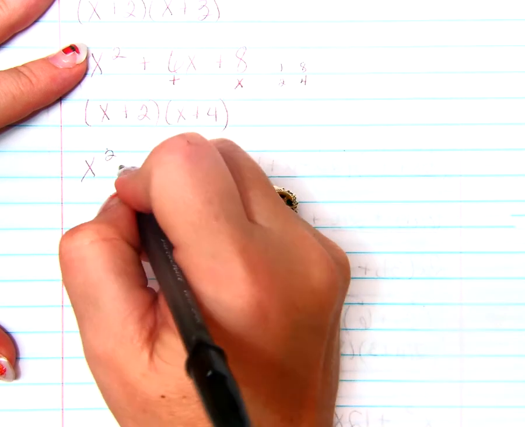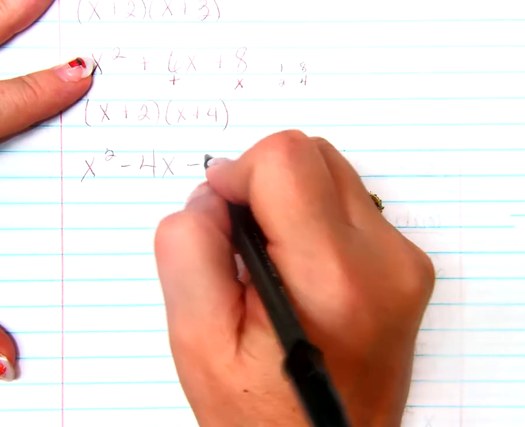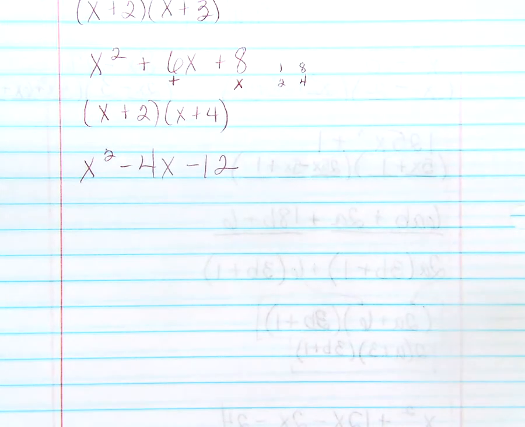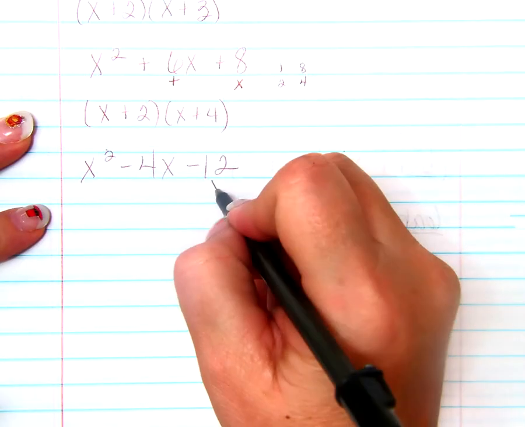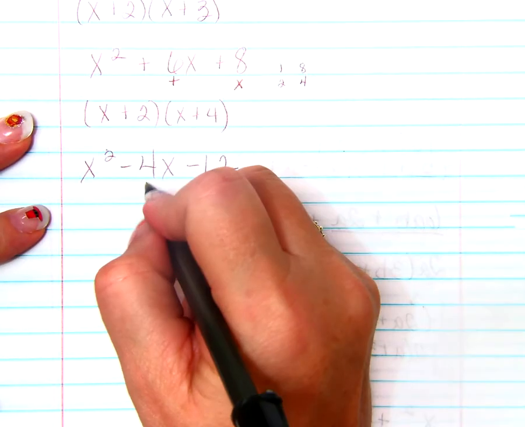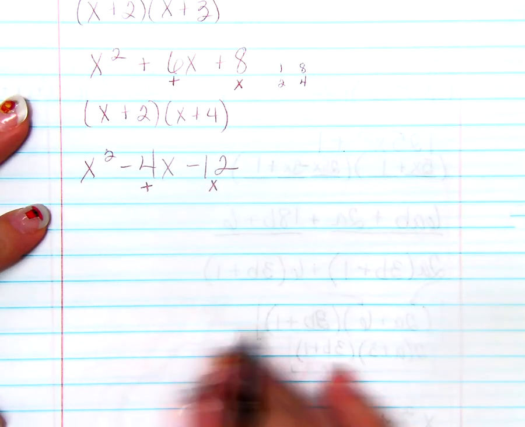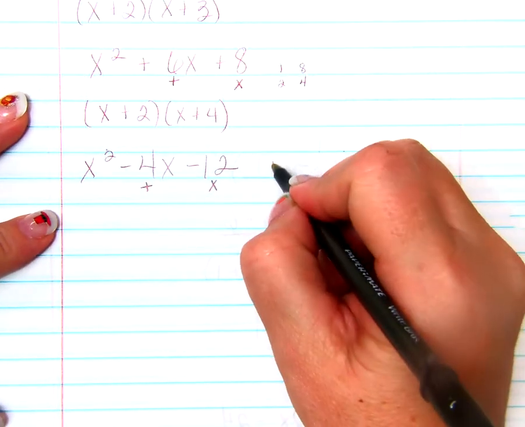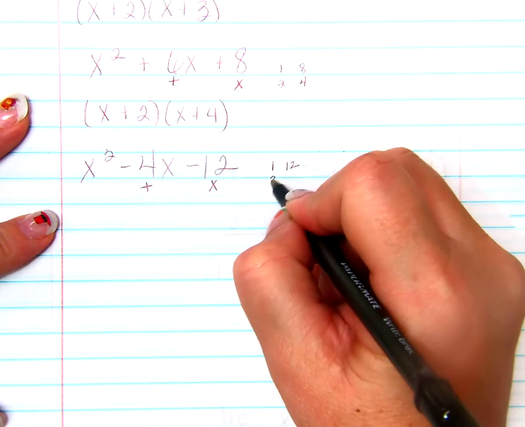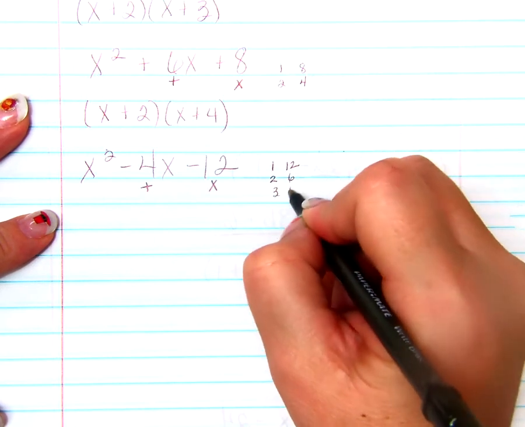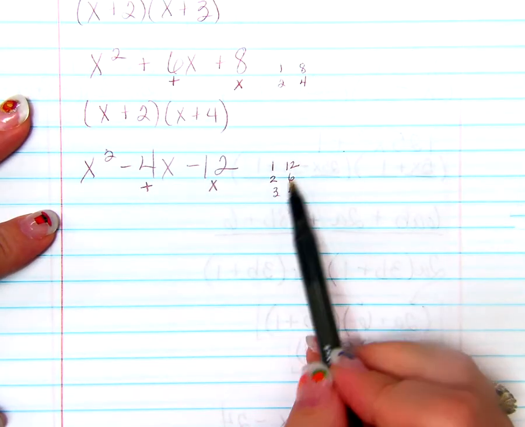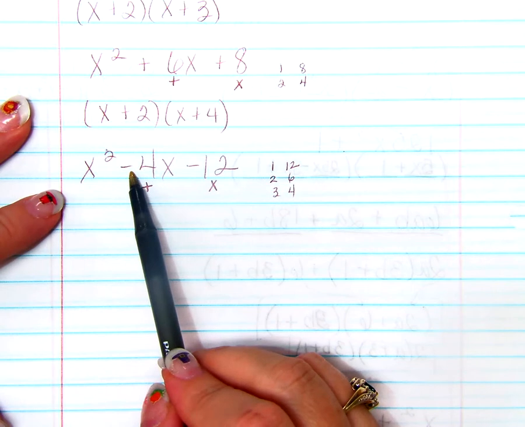X squared minus 4x minus 12. It has to multiply to be the last term and add to be the middle term. Multiply to be c, add to be b. Okay? Well, the things that multiply to be 12 are 1 and 12, 2 and 6, and 3 and 4. So which combinations of multipliers can I use to get a negative 4?